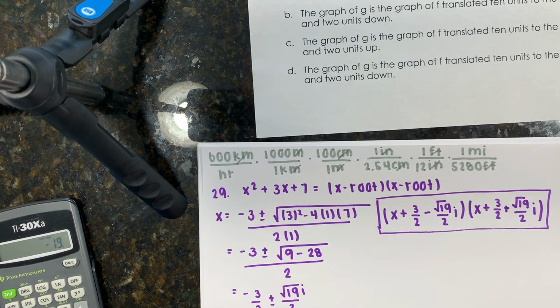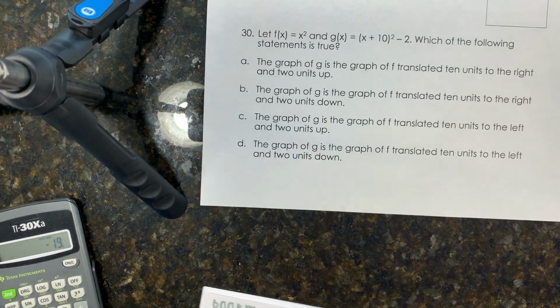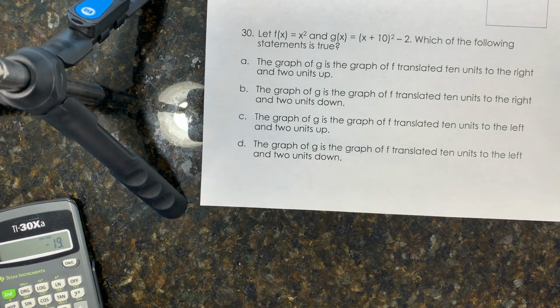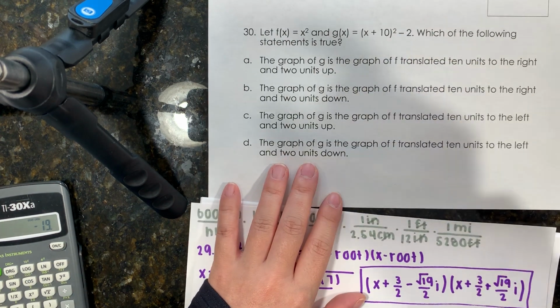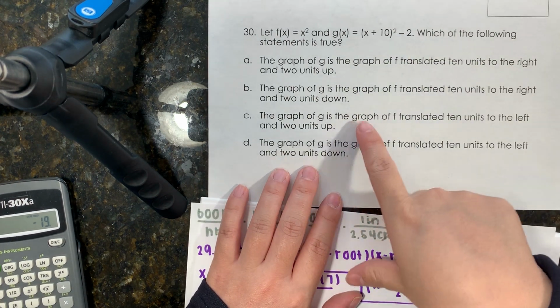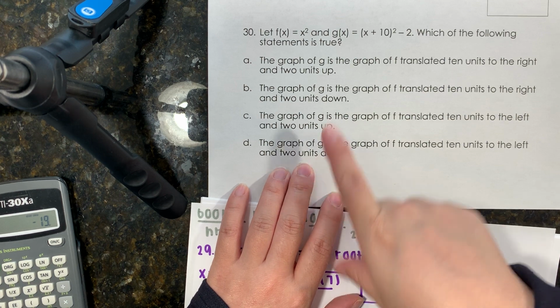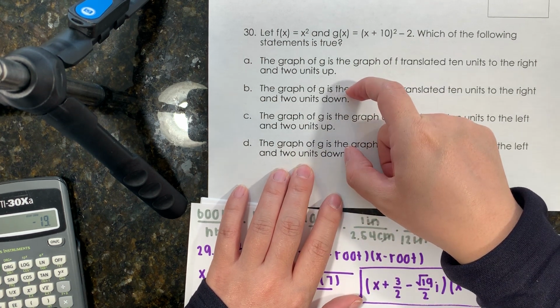We're on our last problem, number 30. It says that f of x is equal to x squared and g of x is equal to x plus 10 squared minus 2. Which of the following statements is true? Well, I know that this minus 2 on the outside means that it's going to be shifting down 2 spaces. So 2 units down, 2 units down. I'm only choosing from B and C.